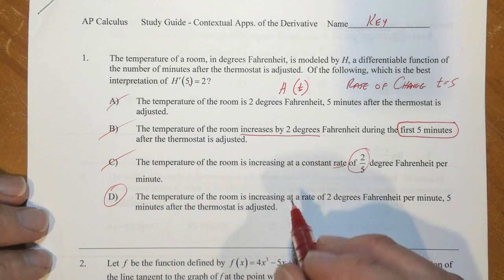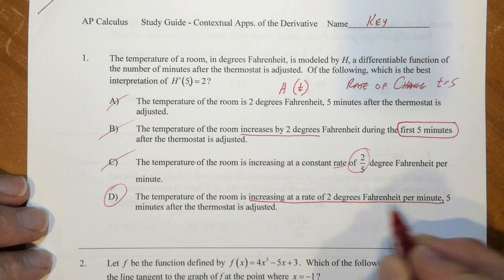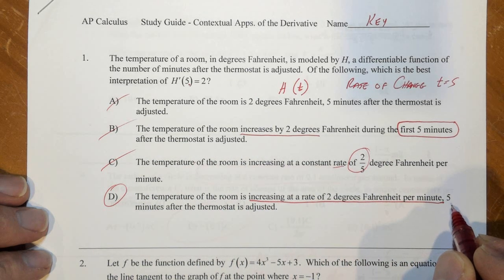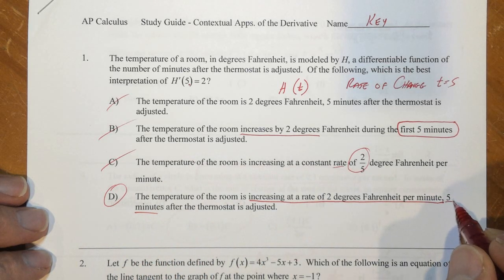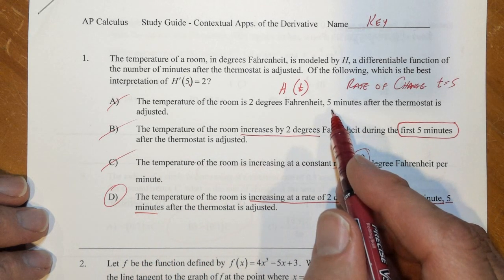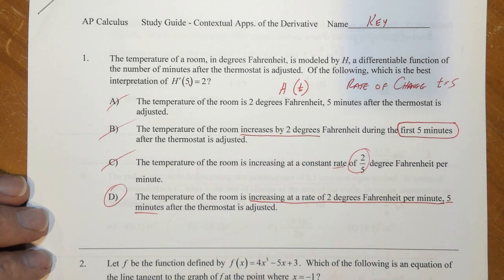The temperature of the room is increasing at a rate of 2 degrees Fahrenheit per minute, so there's our rate with the appropriate units, and 5 minutes after the thermostat is adjusted. So we're getting that 5 minutes that we talked about in answer A, and we're getting that change that was in part B.